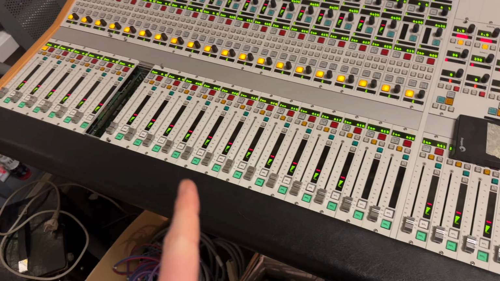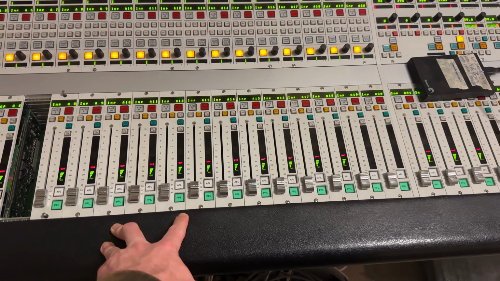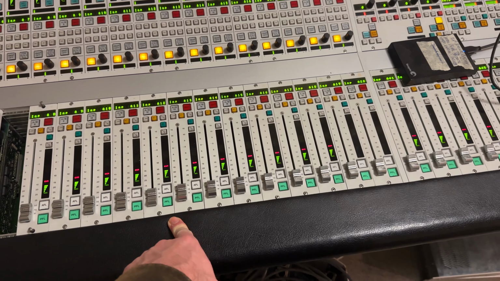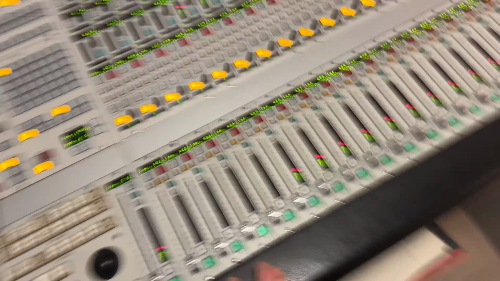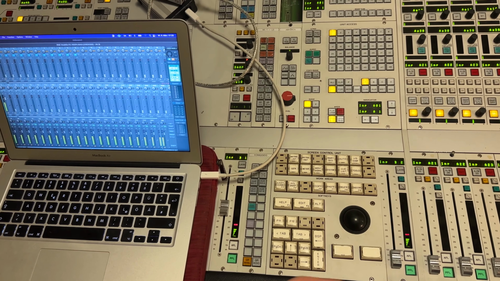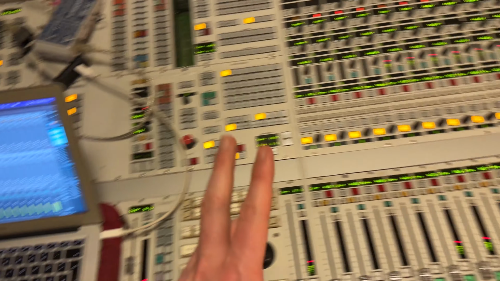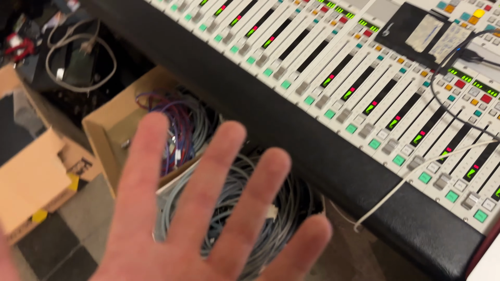But knowing that the first board goes to 12, then the next board should go to 25. So it should be board number 2. And let's see if we can get this replaced, and then we would have a fully functioning board.